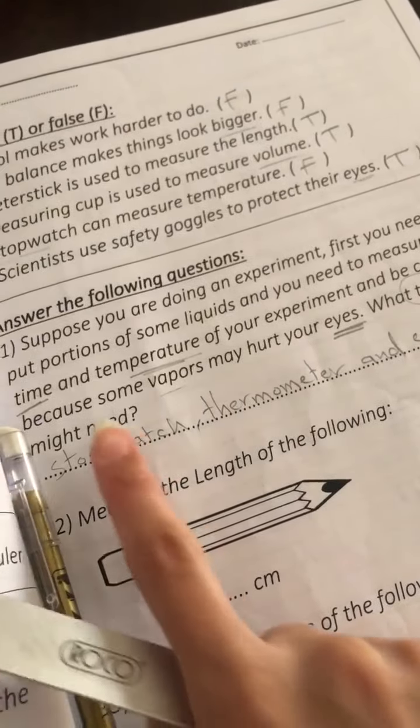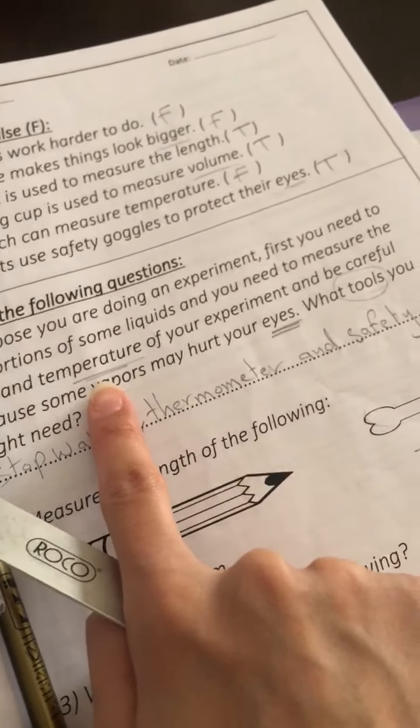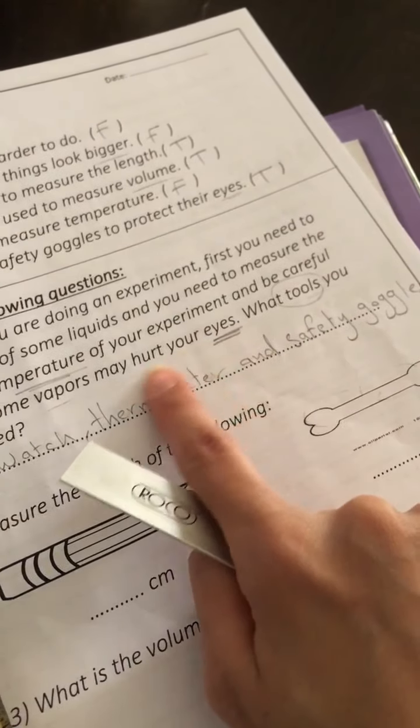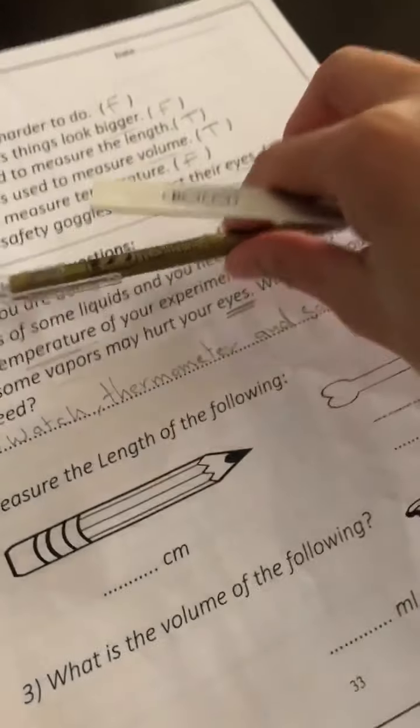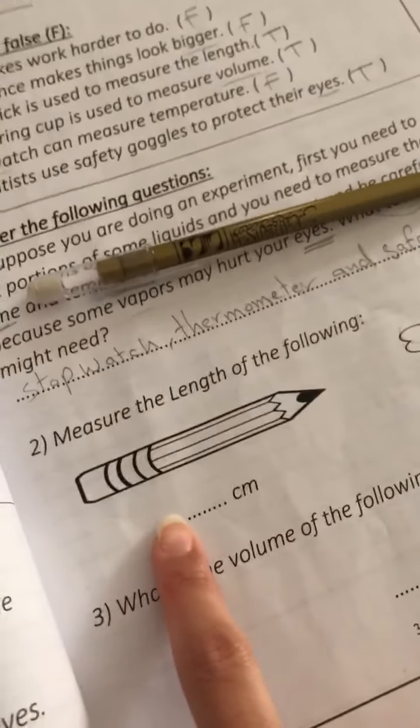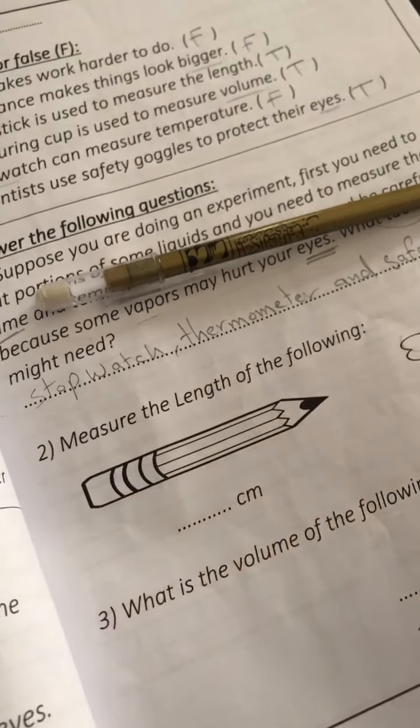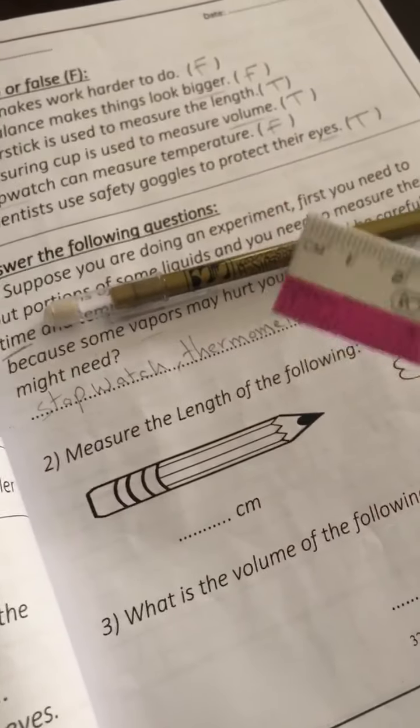So stopwatch for time, thermometer for temperature, and safety goggles to protect your eyes. Okay, measure the length of the following. So here, how can we measure the length of the pencil here? So we need to take a ruler.